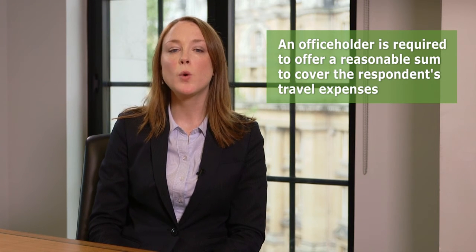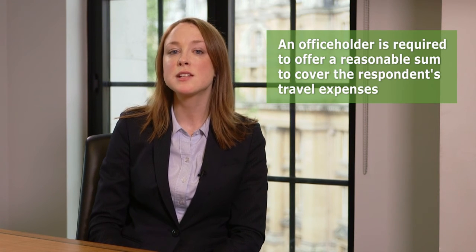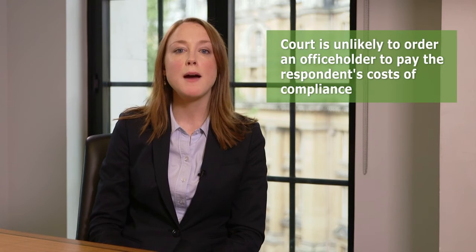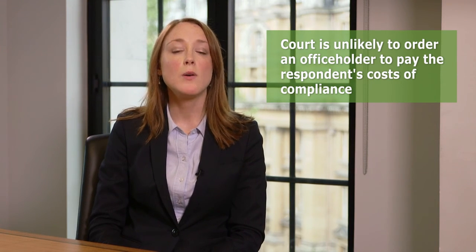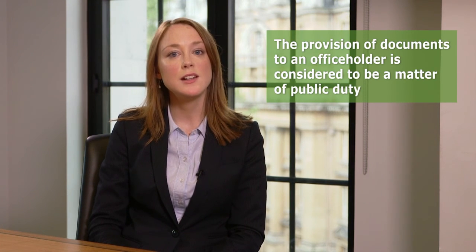An officeholder is required to offer a reasonable sum to cover travel expenses incurred by the respondent in attending the examination. Other costs of compliance incurred by the respondents are subject to the court's discretion. A respondent may be required to pay the costs of the examination if it was only necessary because he unjustifiably refused to provide the requested information. The courts have the power to require an officeholder to pay the respondent's costs of compliance. However, they are unlikely to do so, as the provision of documents to an officeholder is considered to be a matter of public duty.